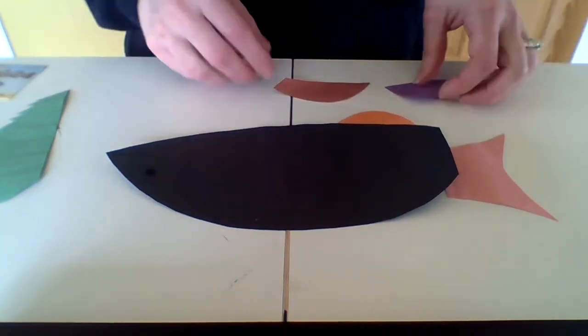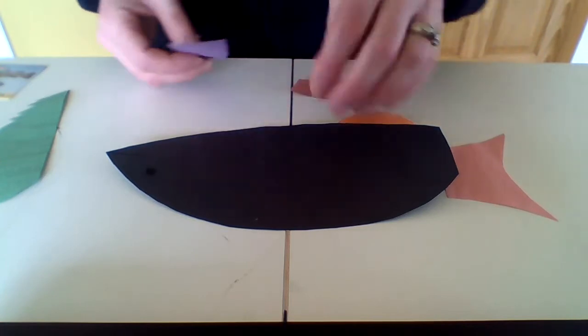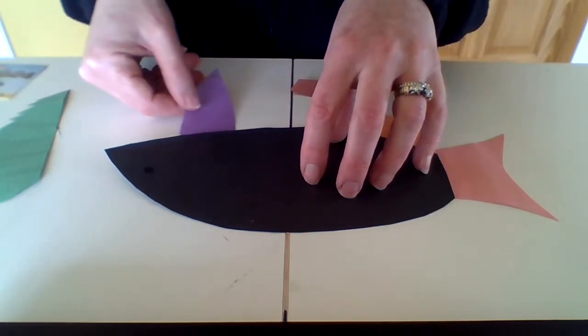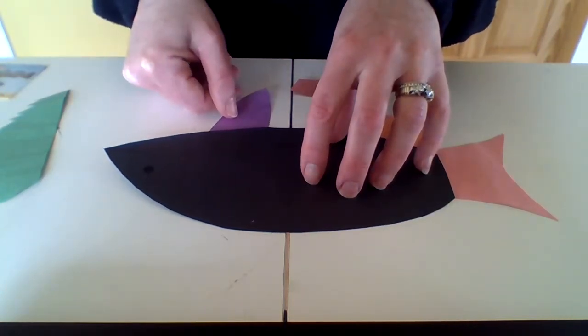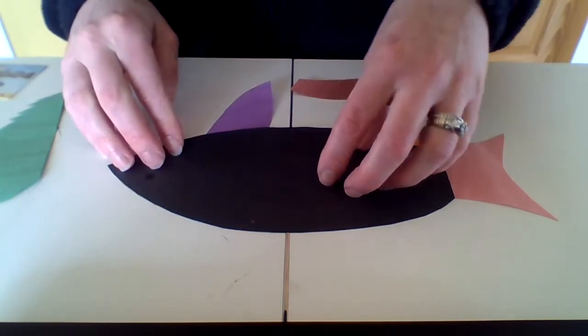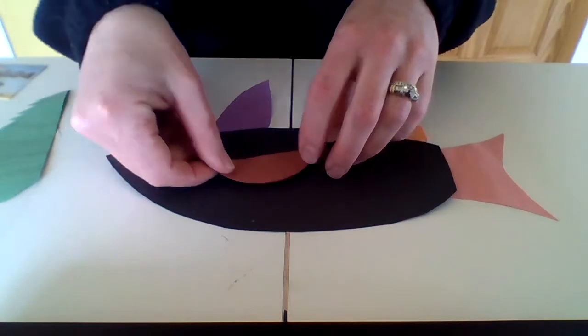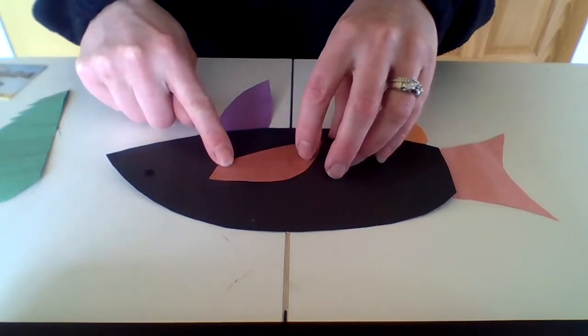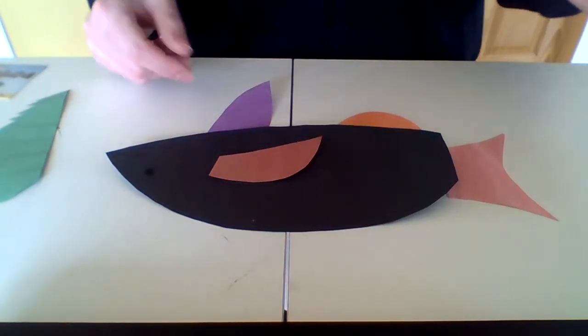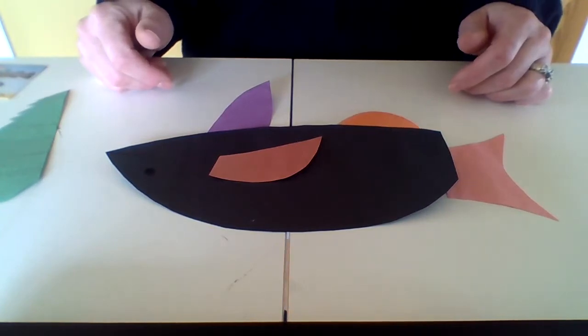All right, and then next I'm going to have a pelvic fin, which is going to be my purple one, and it's going to go right down there. Okay, and that's going to help guide the fish, as well as this pectoral fin, which goes on the side of the body. Okay, it helps to push the fish in a specific direction.